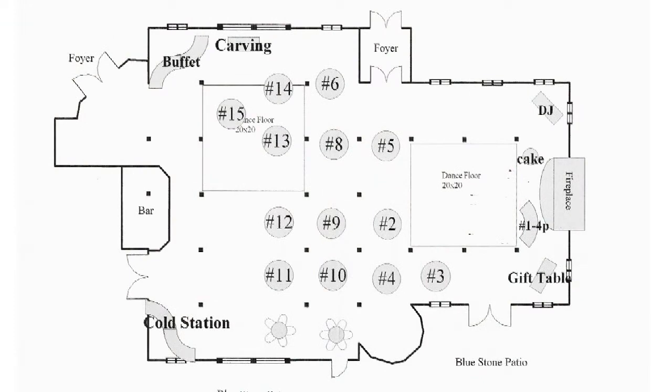Another thing to do is contact the hall where you are having the reception and get a blueprint of the room so you know exactly how many tables you're going to have and how much space there is for everybody.